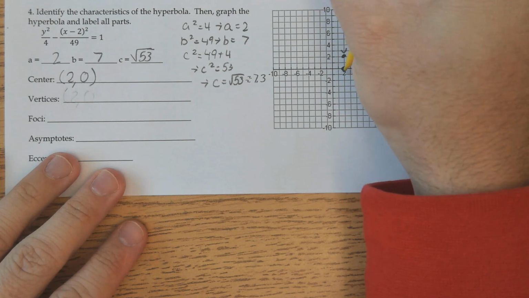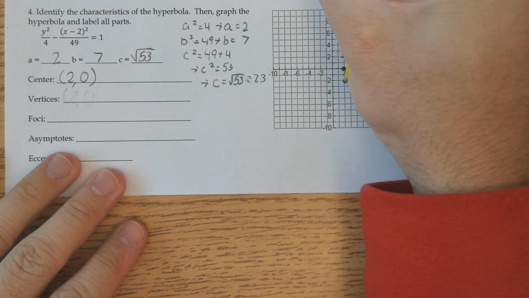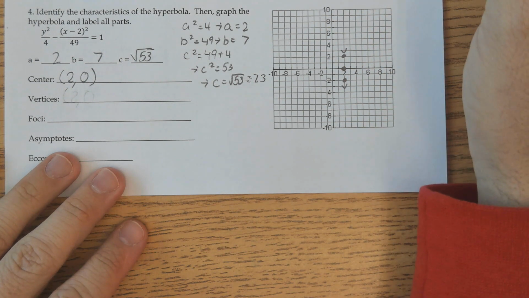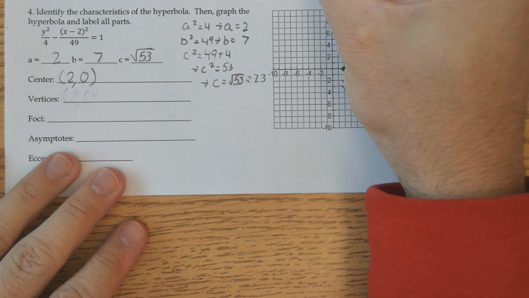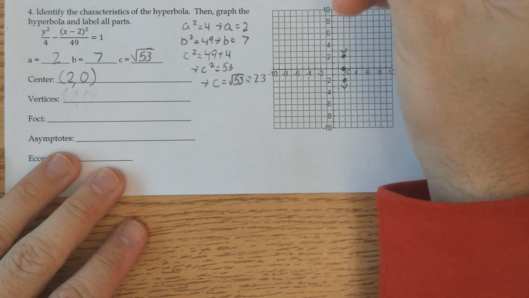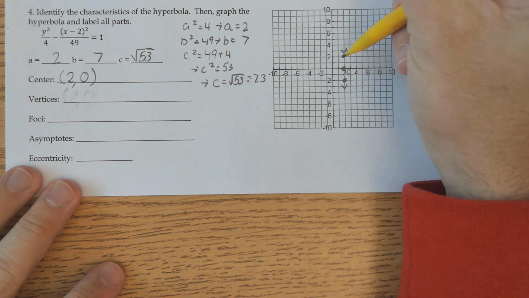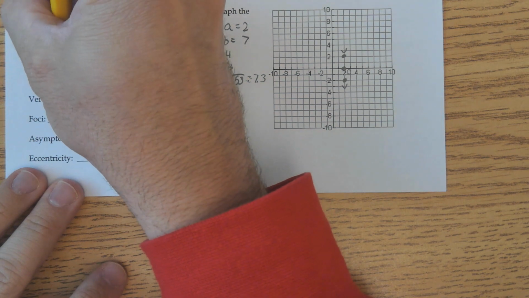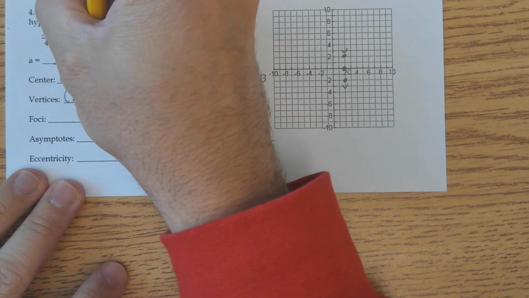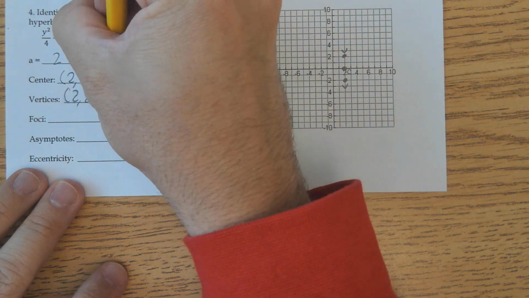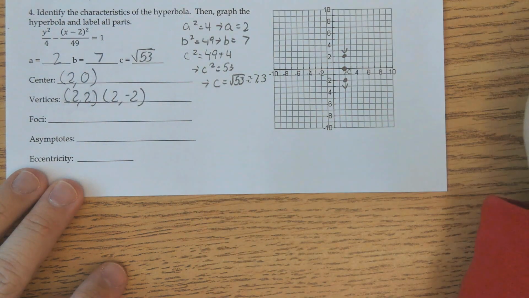Boom, vertices there, down 2. Vertices there. And so what are those points? That's over 2, up 2, so 2, 2. And then over 2, down 2, so 2, negative 2.